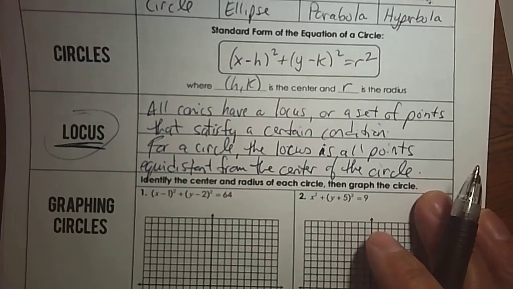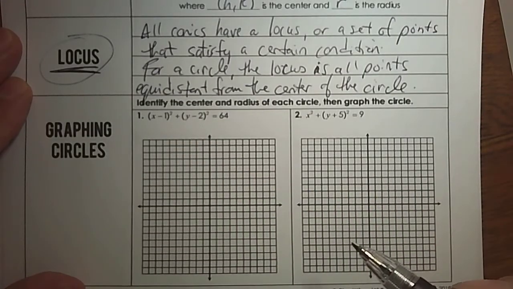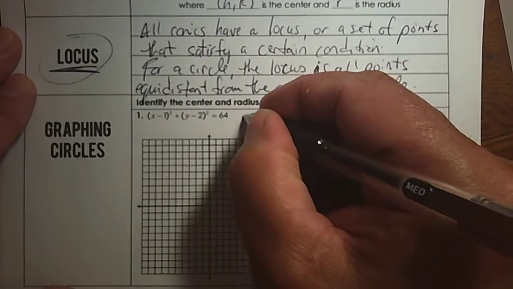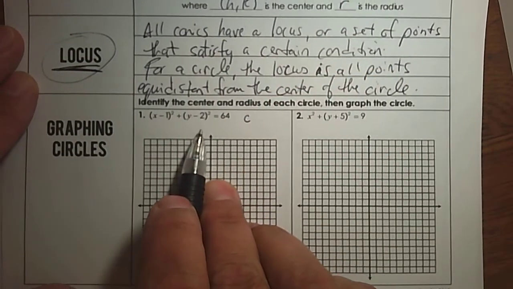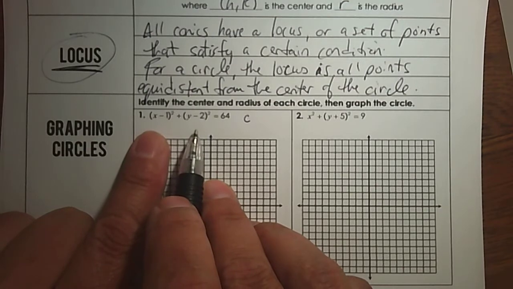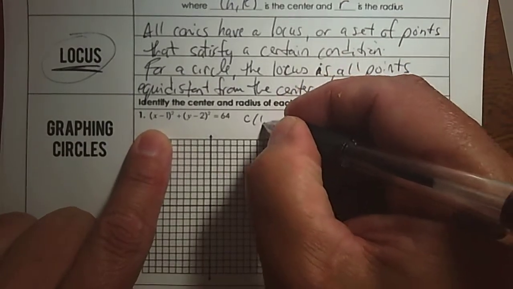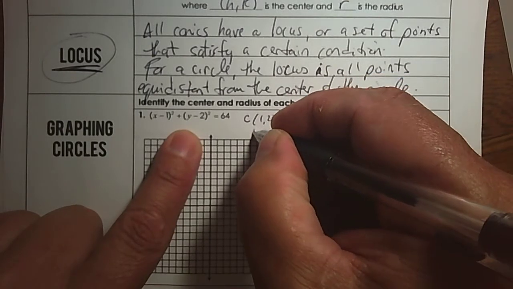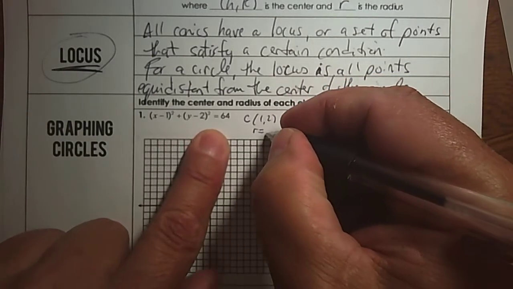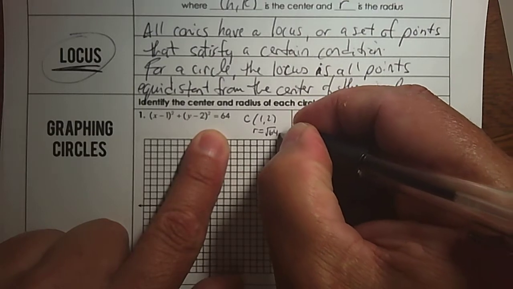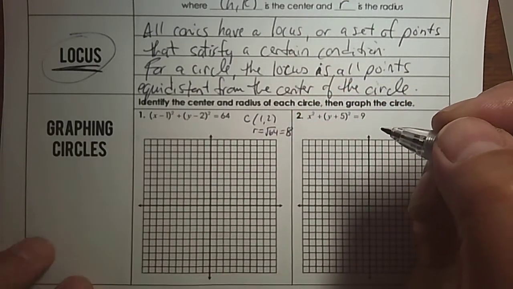So our first skill is, can you graph a circle? So I want you to look at one. The two things I need are the center of the circle. So when it's in standard form, you just have to do the opposite sign that you see. So it's going to be +1 and +2. And then for the radius, it's going to be the square root of the number you see. So the square root is going to give you the radius.